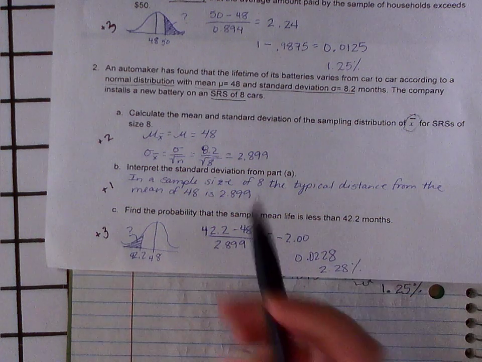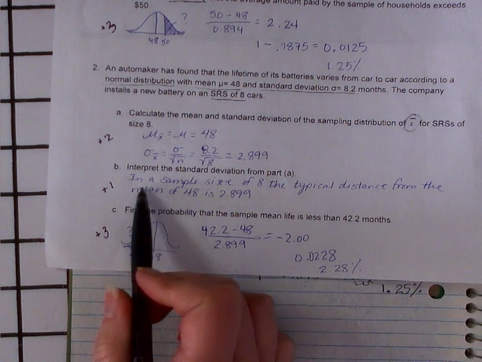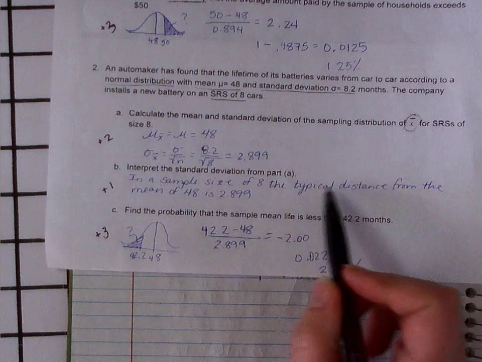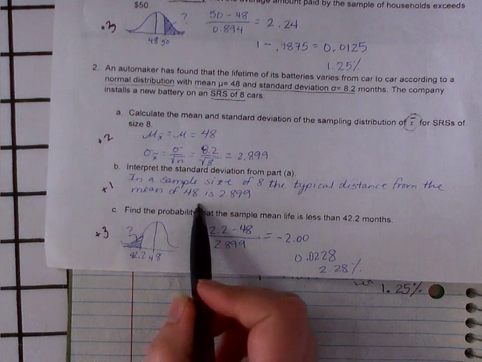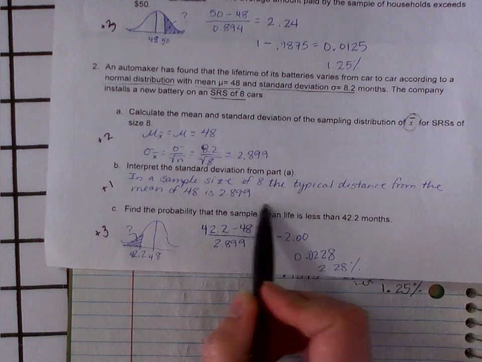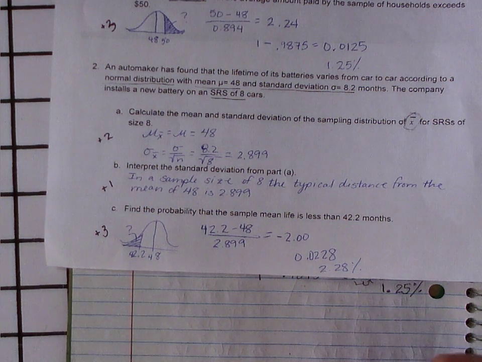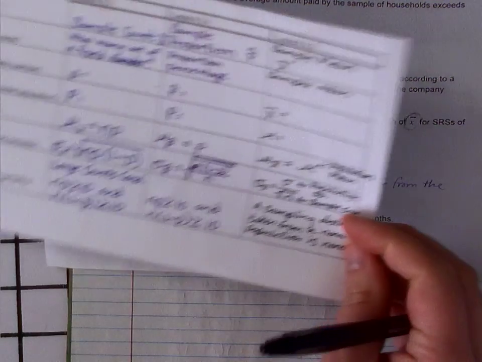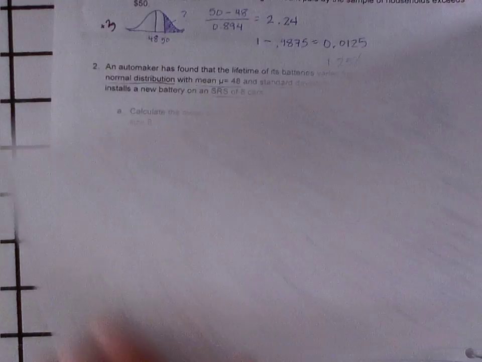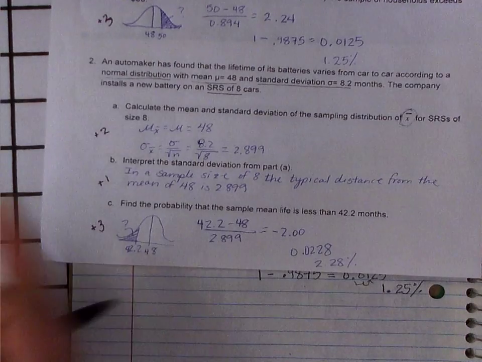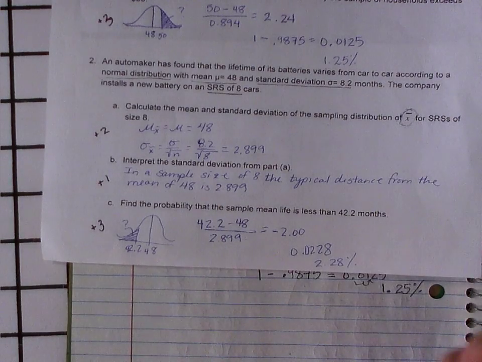All right, part B, interpret the standard deviation from part A. So again, we're just kind of using that sentence stem again. In a sample size of 8, the typical distance from the mean of 48 is, and then we state our standard deviation. I like kind of using these sentence stems over and over. It might even be handy if you jotted it down maybe on the back of your half sheet.